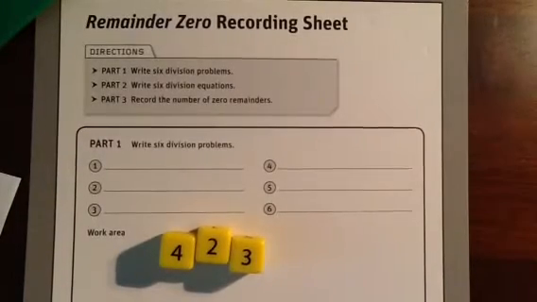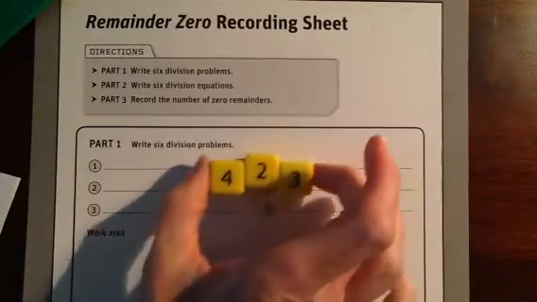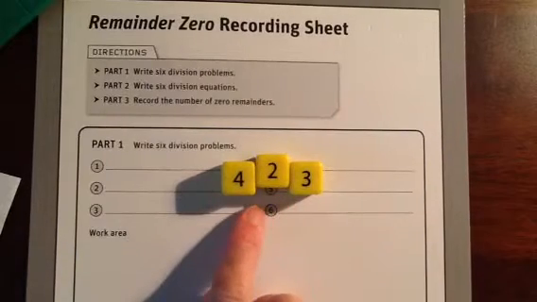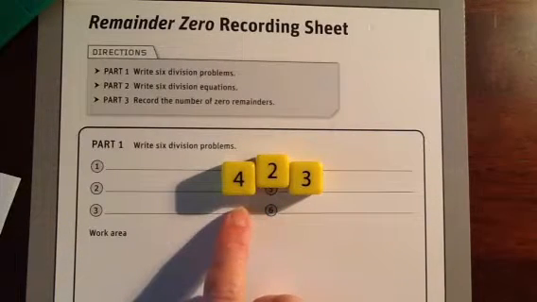This game is called Remainder Zero. It's from Do the Math Module A. In order to play this game, you will need 3 number cubes. These are a little different. They're yellow, but they're different than the ones in some of the other modules.